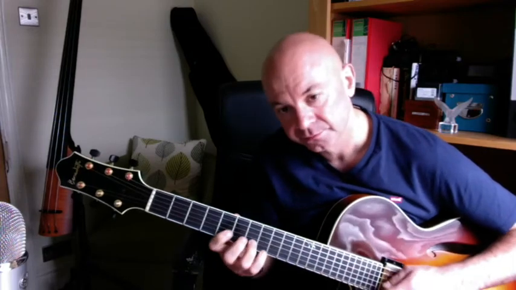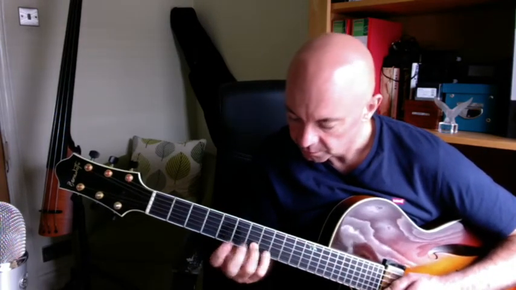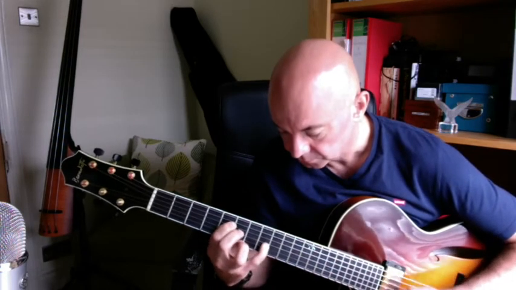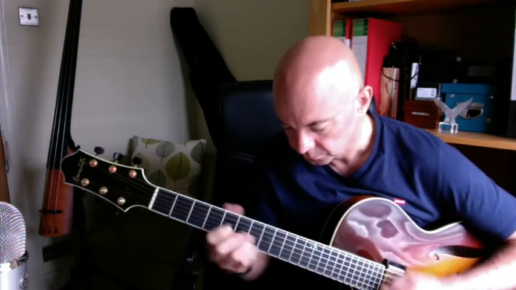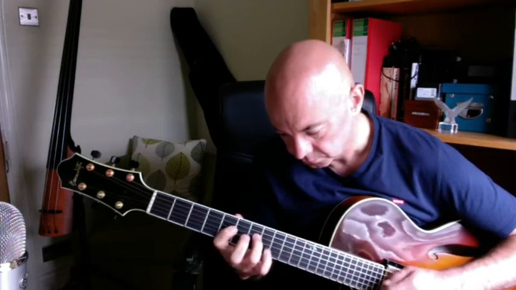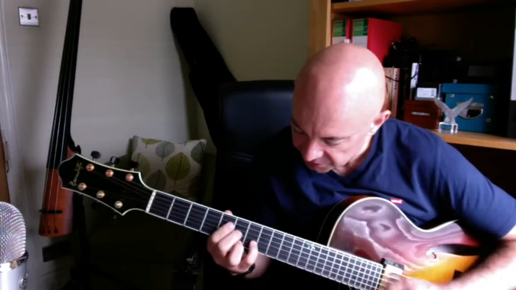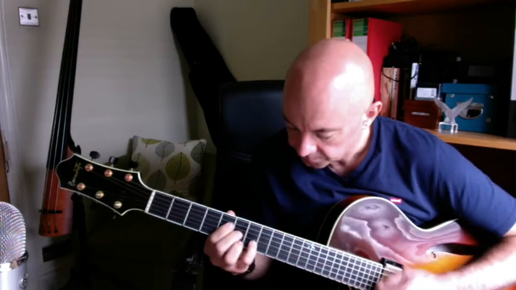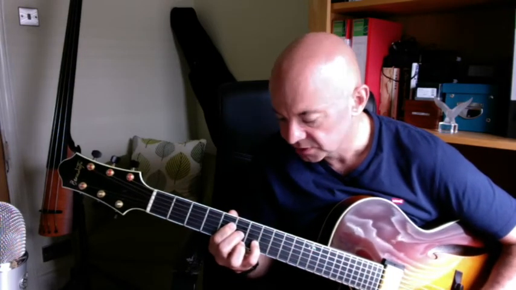On the next string I have variations on the chord. So I could change the chord to reflect the notes that are in the scale.